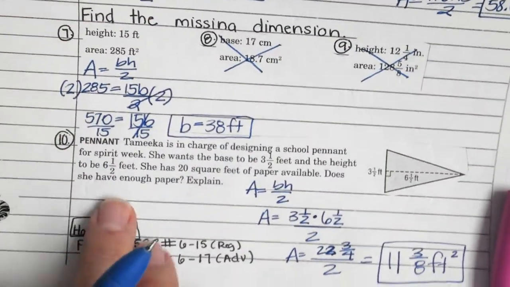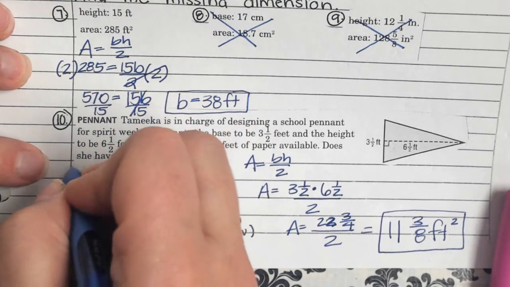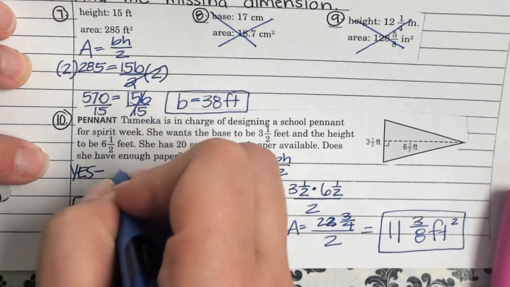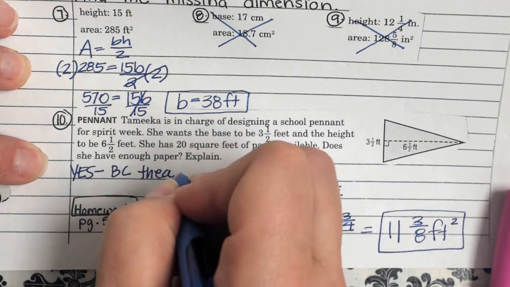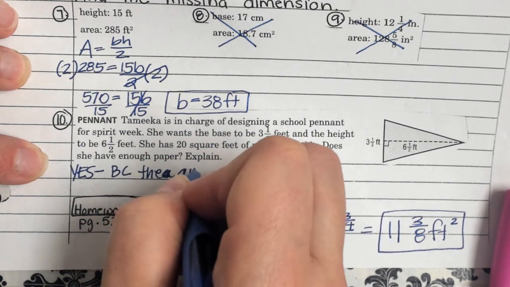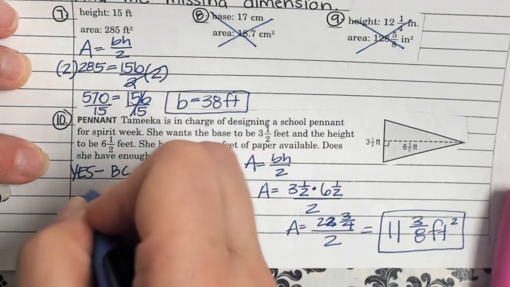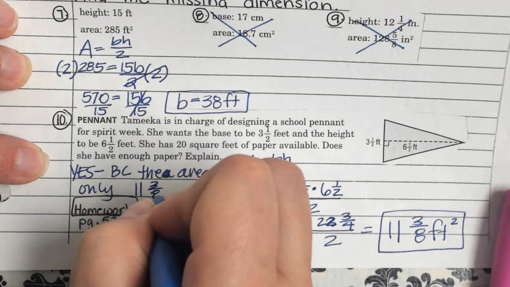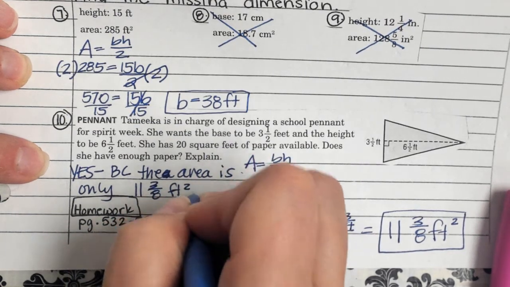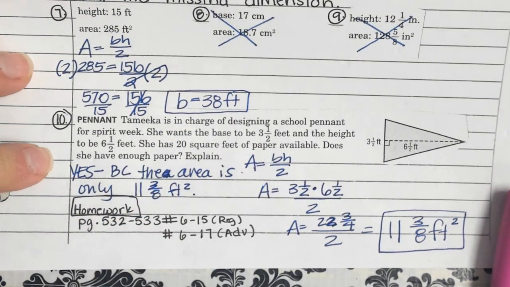So if I were going to say this, I would say yes. And my reason would be because the area is only 11 and 3/8 of a foot squared. And she's got 20 square feet, so she's got plenty of paper.